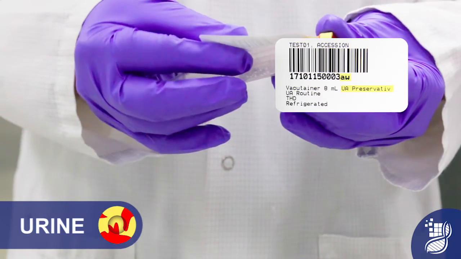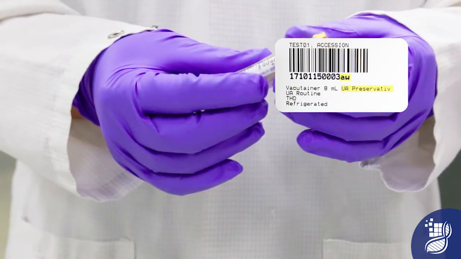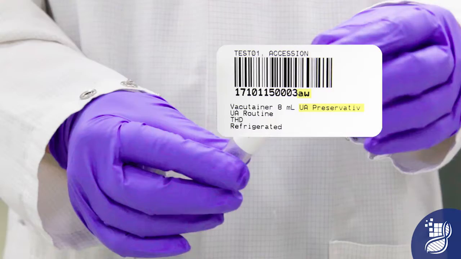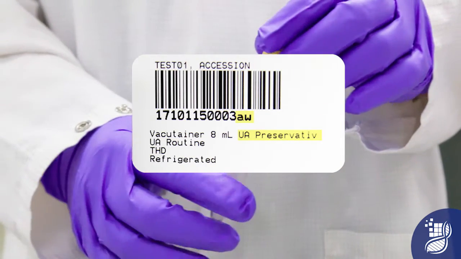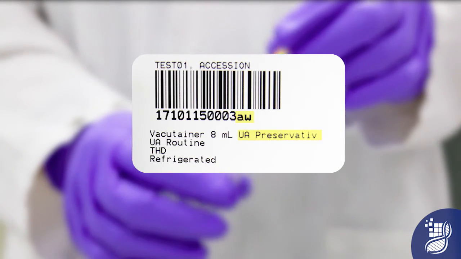Urine preservative label will be applied to the urine or red-yellow brick top tube. Notice this label also has a bump at the end of the SID, AW.